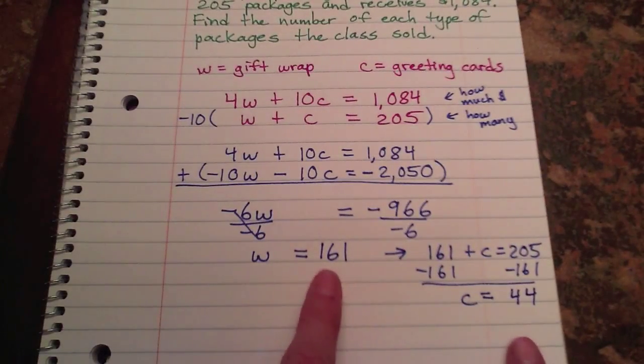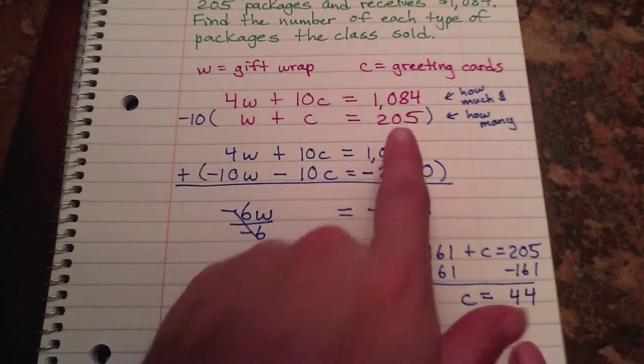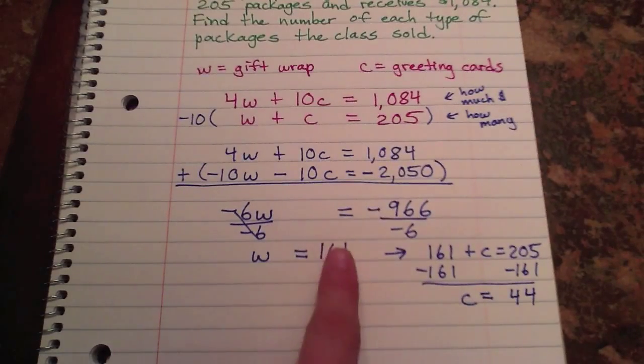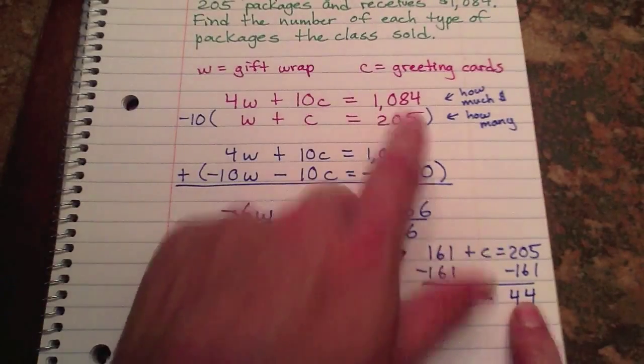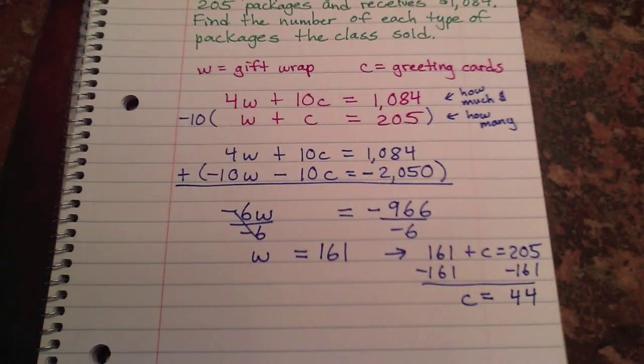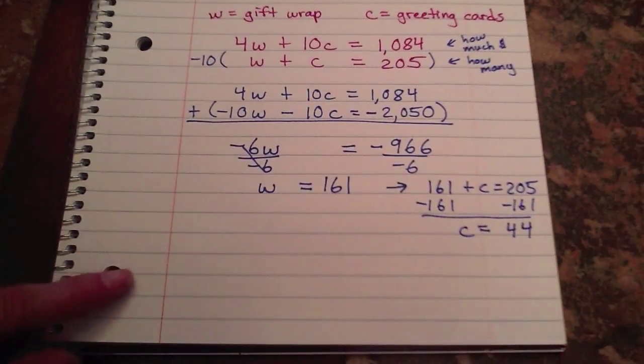If I add these two up, I should get a total of $205. If I multiply this by 4 and this by 10 and add those totals up, I should get $1,084. And that's how I would check it. And then I always write my answer in words.